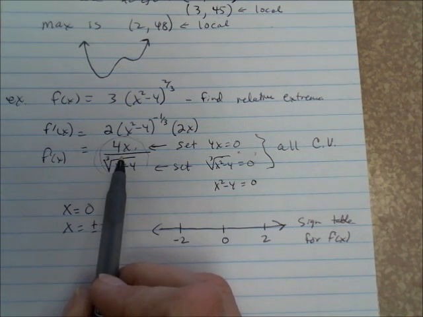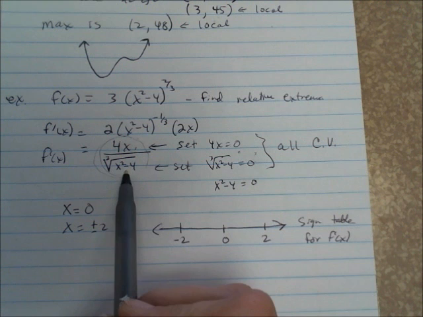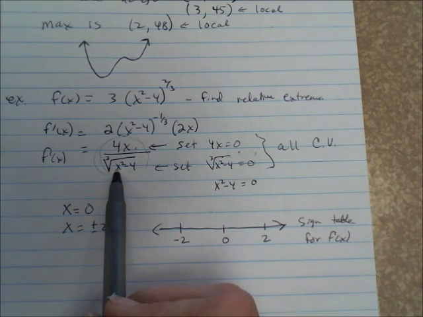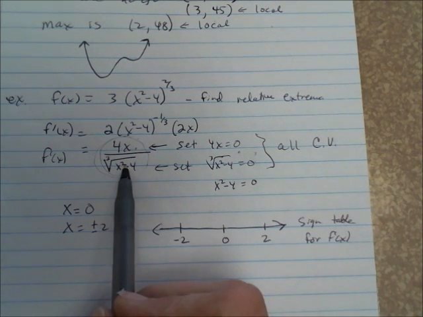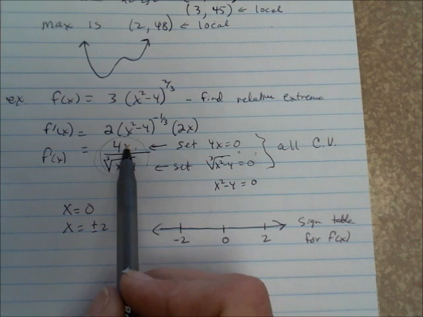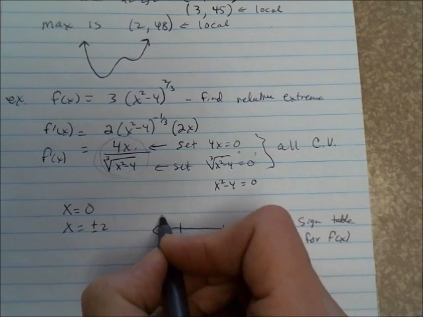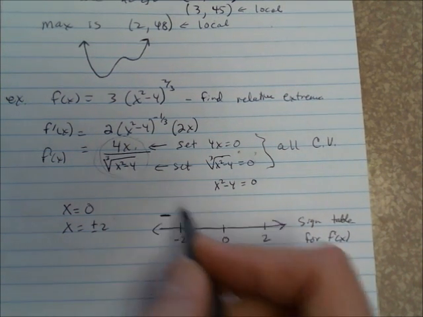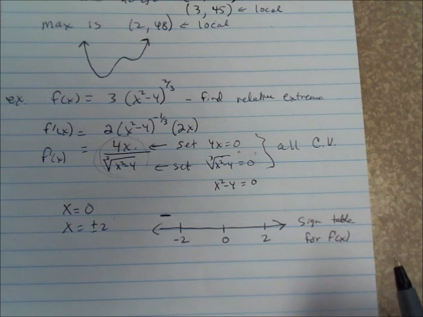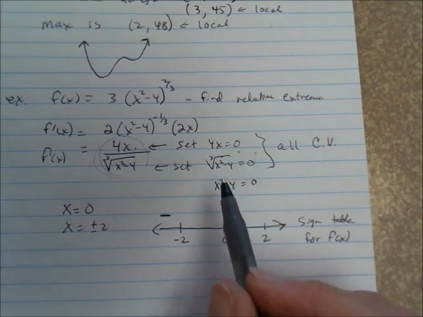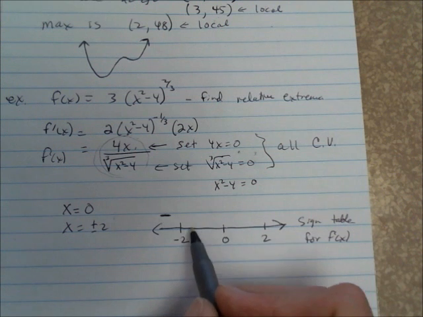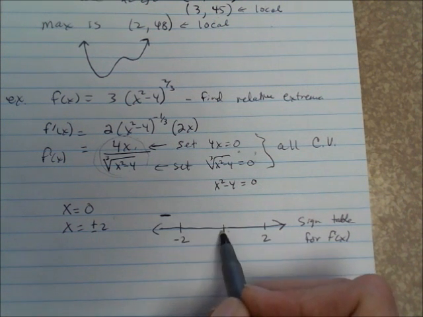I'm going to do this one by hand instead of using my calculator. If you plug in a -3 here, you get the cubed root of 5, which is positive, and a negative divided by a positive is a negative. You should be prepared to do things like this because I might not let you use a calculator. So negative over positive.